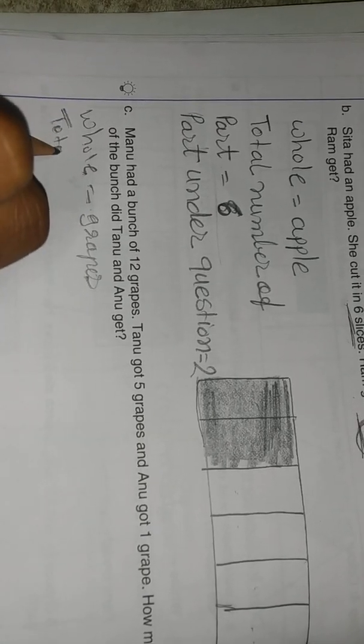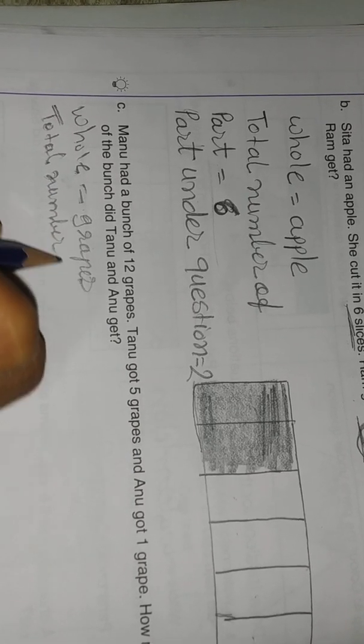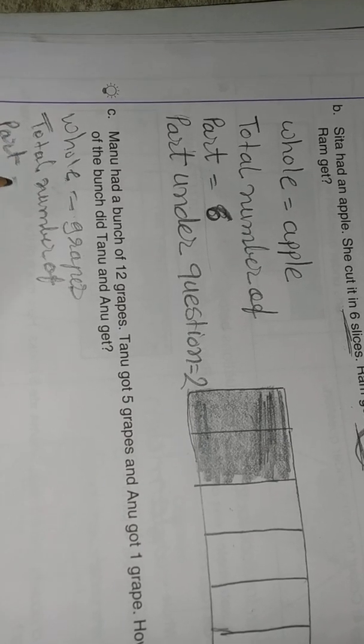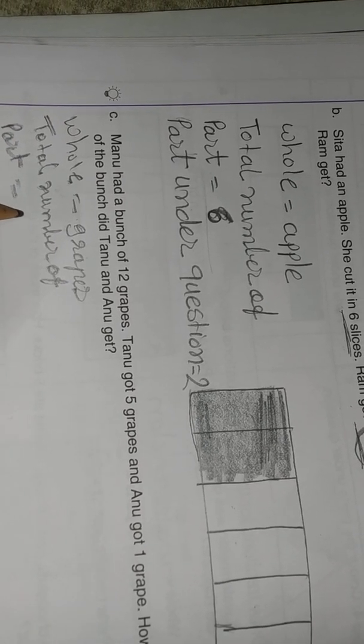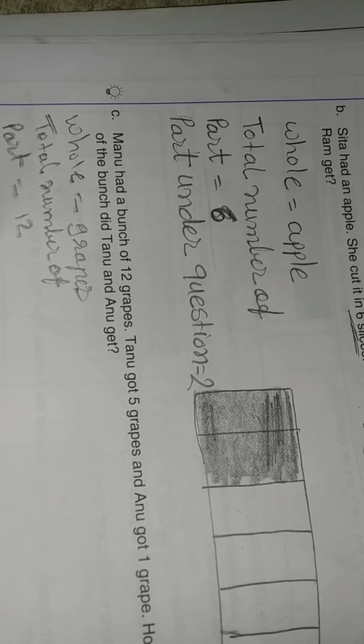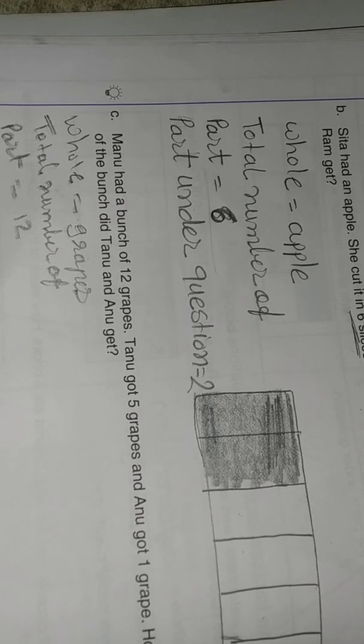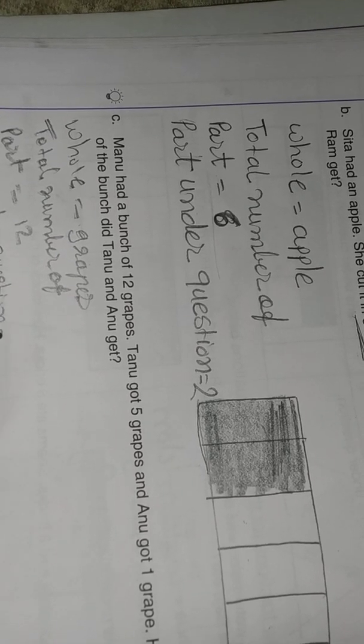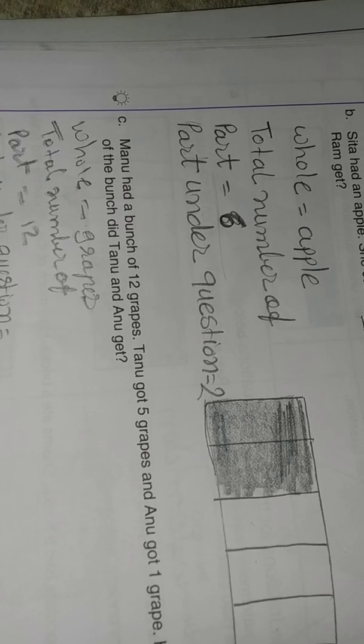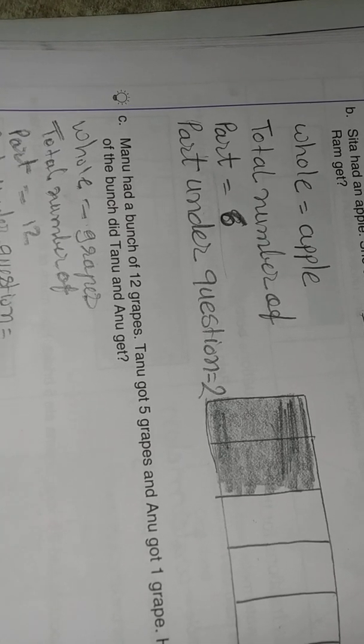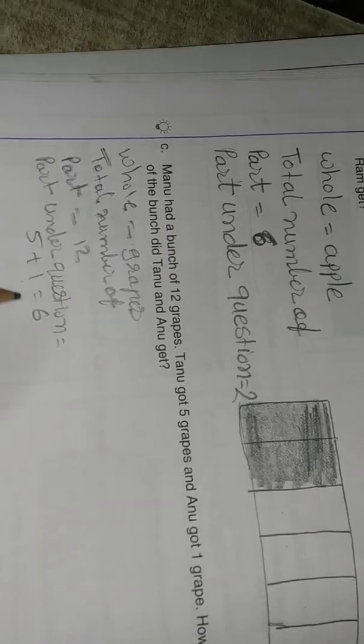Total number of parts is equal to 12. Then the part under the question is equal to 5 plus 1 is equal to 6. 5 plus 1 is equal to 6.